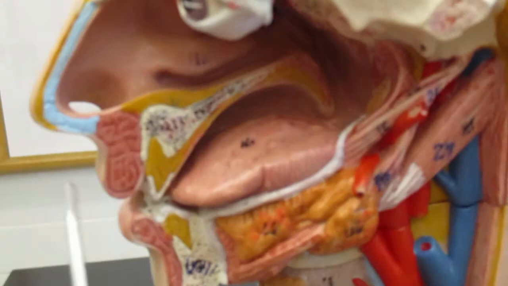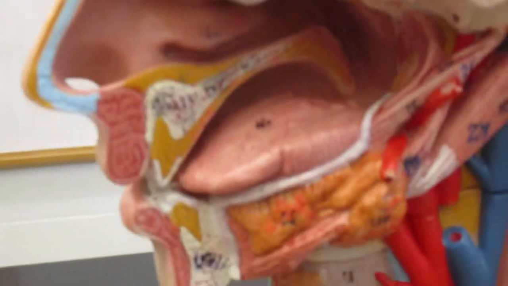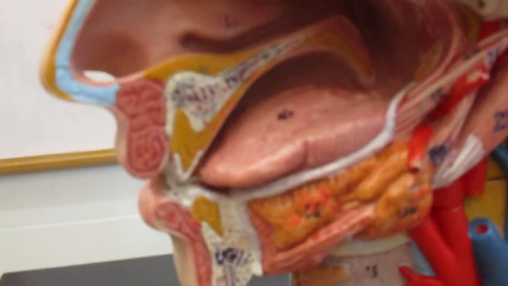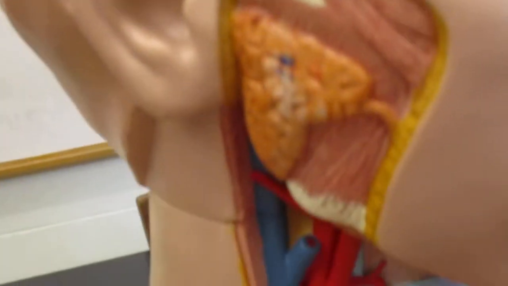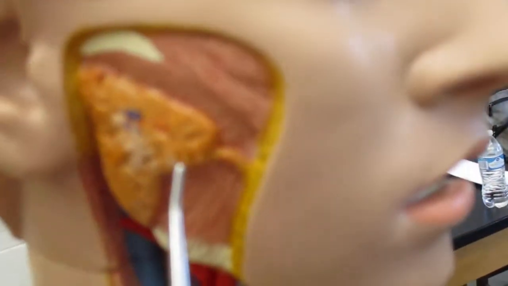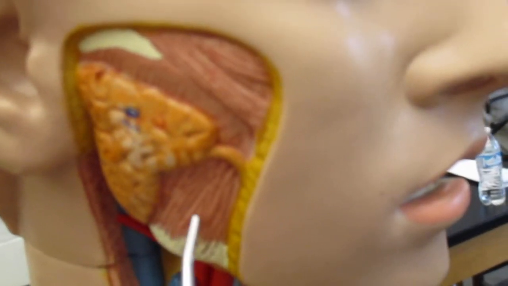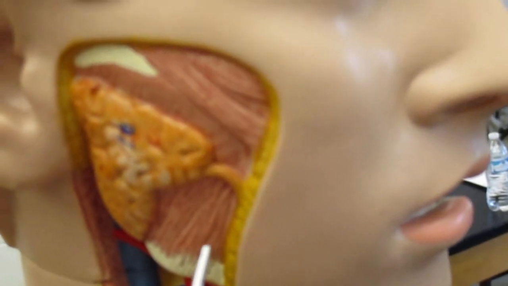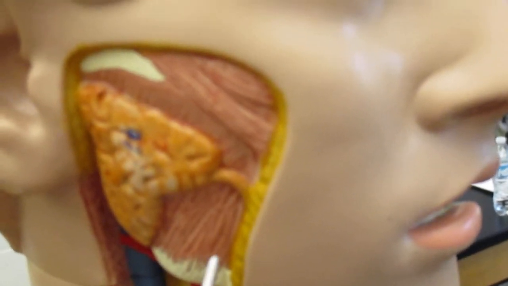And remember, maxilla bone, mandible bone, and then you flip this head around and you will see the parotid gland. This would be your masseter muscle here. Masseter muscle.